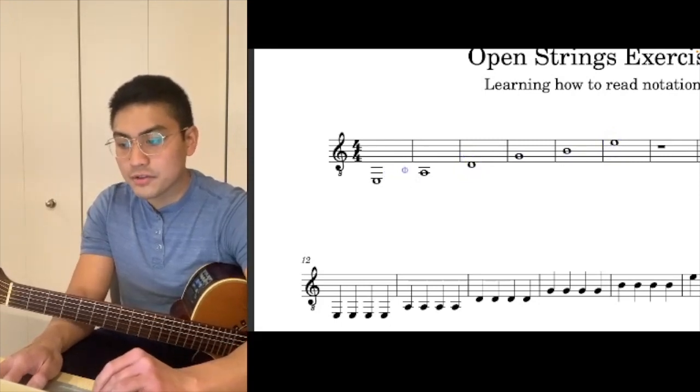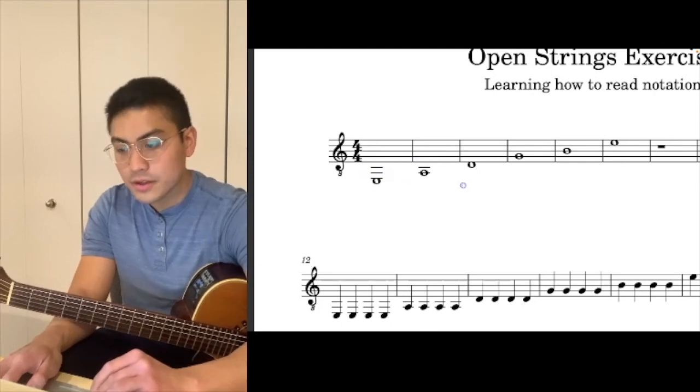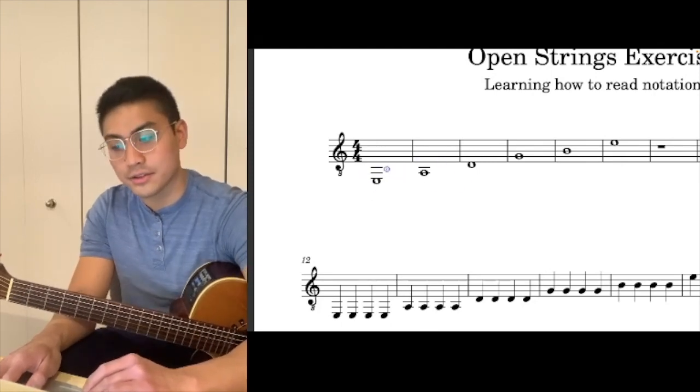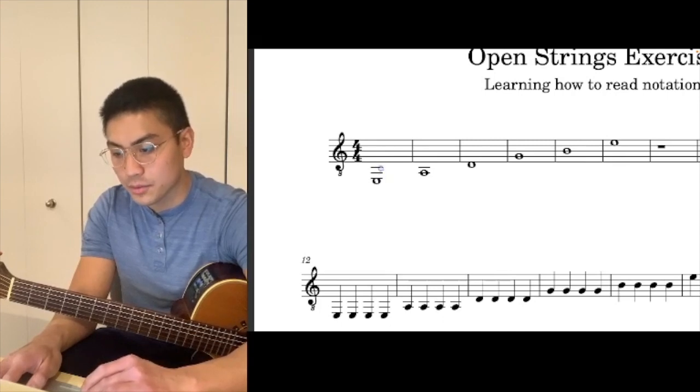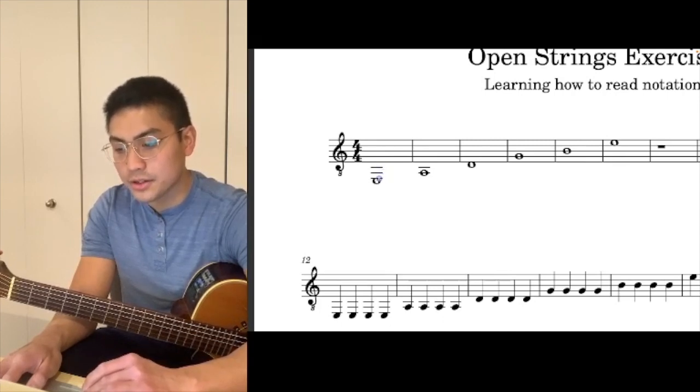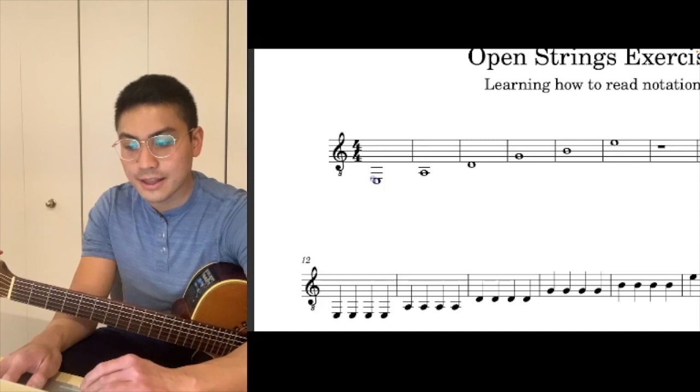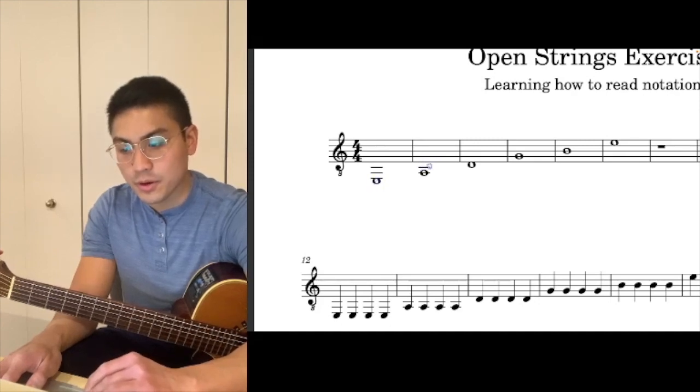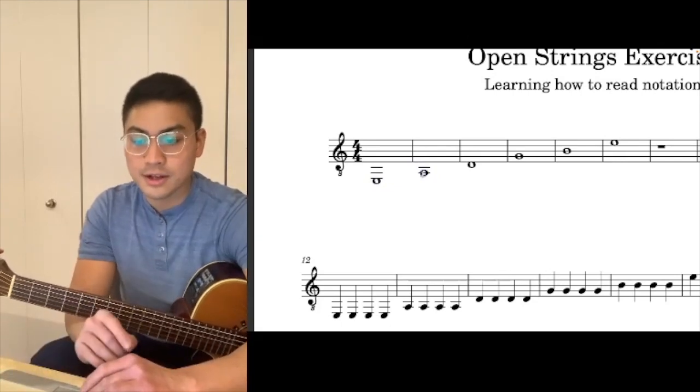And we actually have some notes that are below the staff. These notes have additional lines. This one in particular has 1, 2, 3 additional lines, and it's underneath that line. And this one has 1, 2 lines, and it's on that second line below the staff.